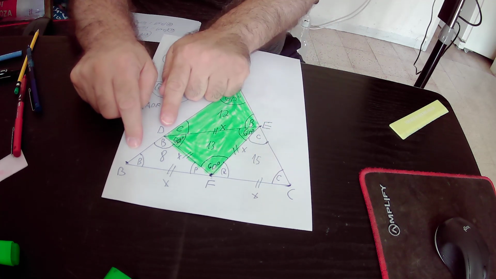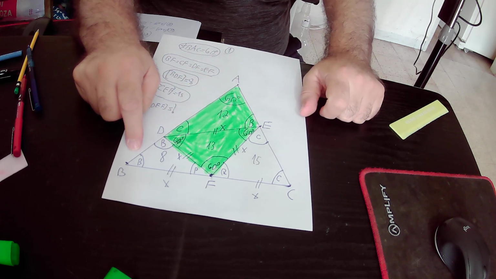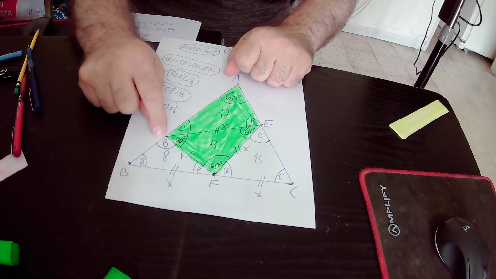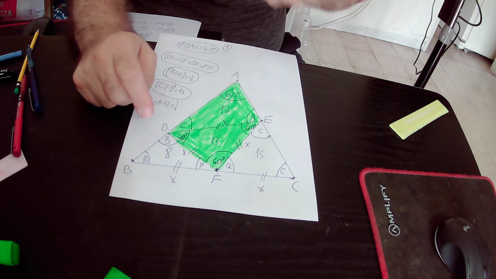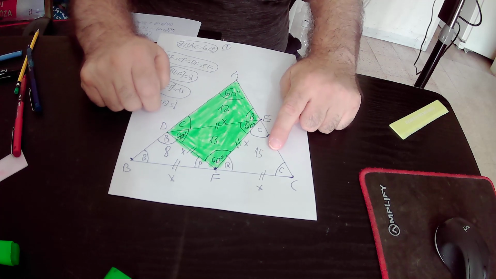So those two angles that are located in front of equal sides must be equal to each other according to rule number 1. Therefore, if this angle is B, this angle also must be equal to B. Okay, and the same thing in triangle FEC.